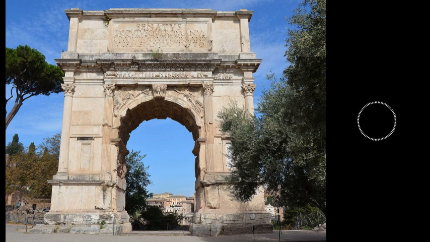Before I start talking about the arch, I think it's important to discuss who Titus was. As I just mentioned, he was a member of the Flavian dynasty. His father was Emperor Vespasian, who we discussed last week. He was born on December 30th, 39 CE. His mother was Flavia Domitilla Major, and both of his parents were members of the equestrian class.